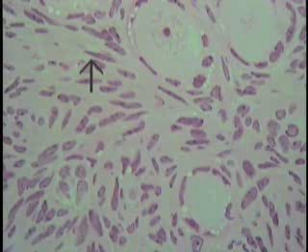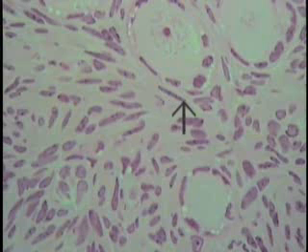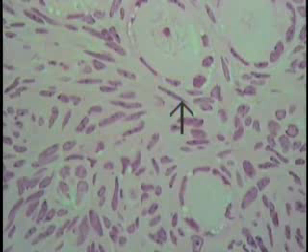In this particular case, the cytoplasmic boundaries cannot be discerned very clearly, but you can still see the shape of the nucleus quite well, stained this deep basophilic color. In this case, this is the nuclear profile.